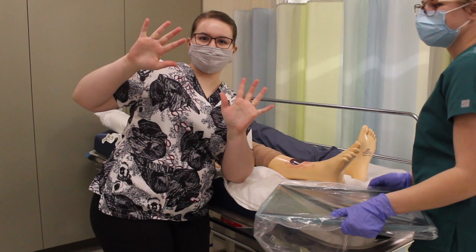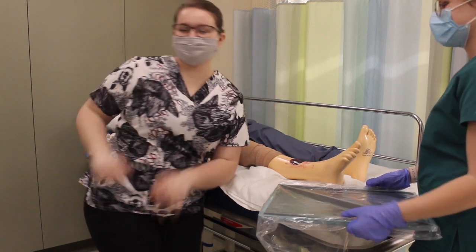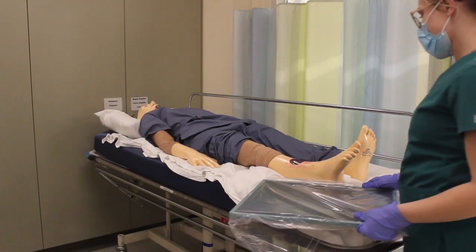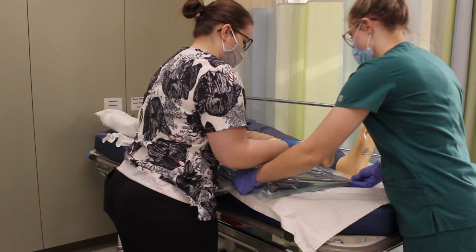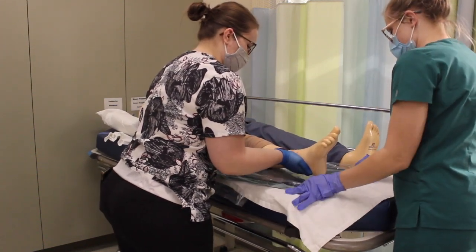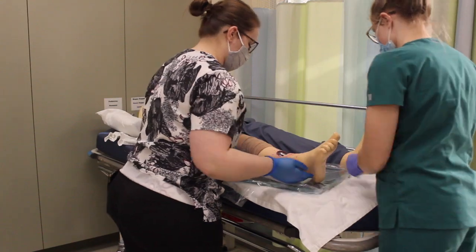Stop. Always put gloves on before working in a trauma. As you can see here, one tech is responsible for placing the cassette and the other is responsible for support of the body part. To ensure the most support, it is important that one hand is positioned by the knee and the other is positioned by the ankle.